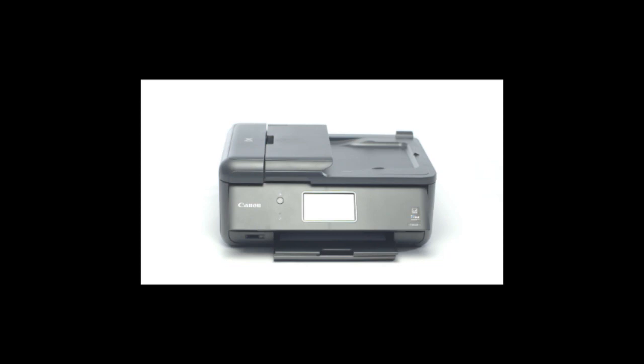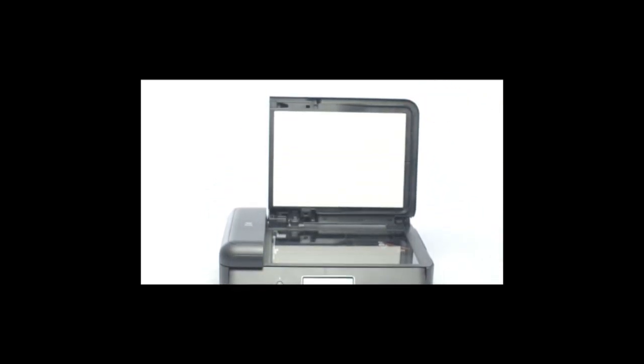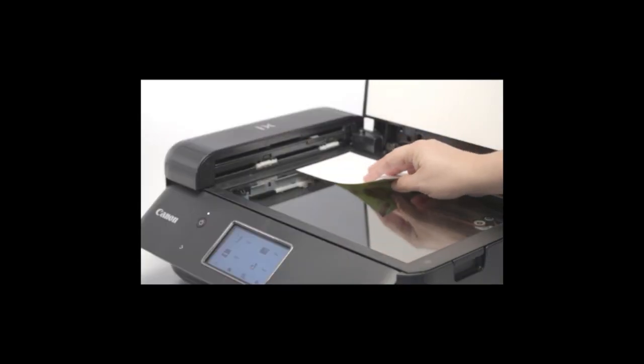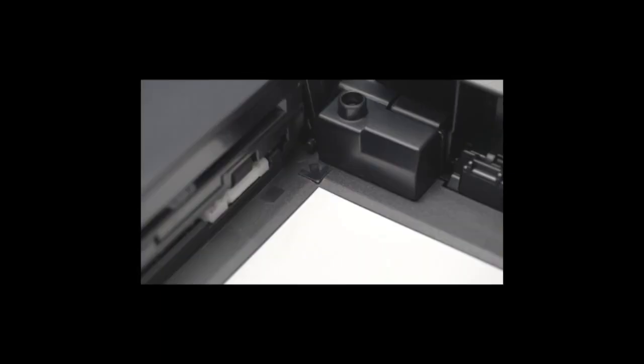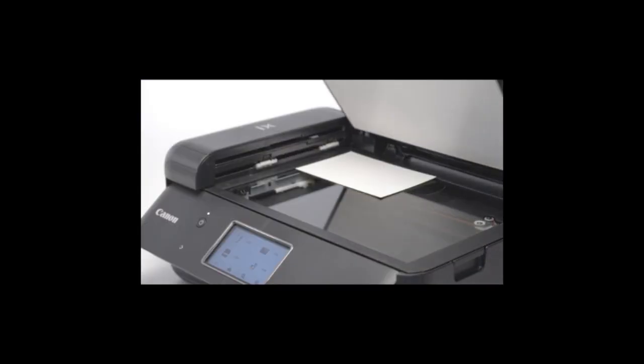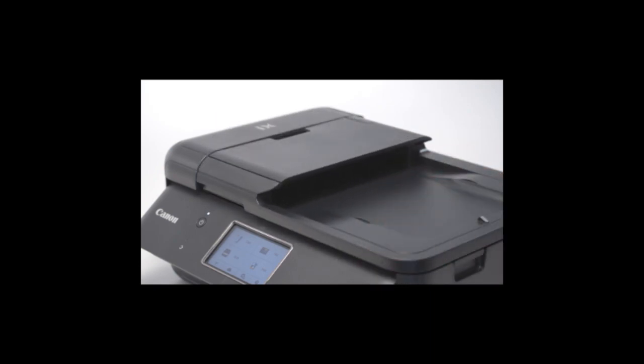If what you're scanning is not letter or legal size, a photograph for example, you may choose to use the glass. To do this, begin by opening the printer lid. Place your photo or document face down on the glass in the back left corner. Align the top of the document with the left side of the glass. Please take note that the machine cannot scan an area of 1 millimeter from the edges of the glass. Adjust your photo or document accordingly if you find part of your document is not being scanned. Once the photo or document is placed properly, close the lid. You're now ready to scan.